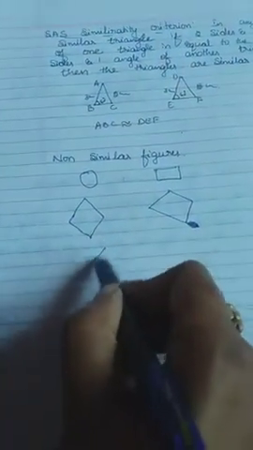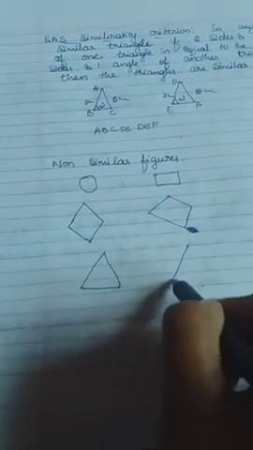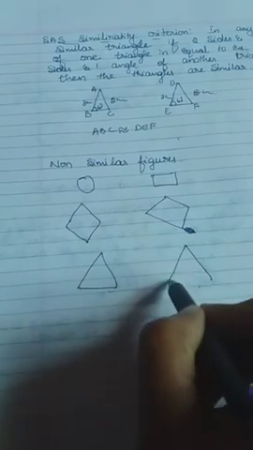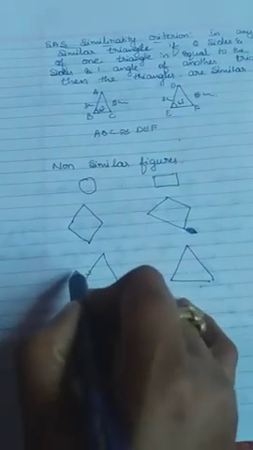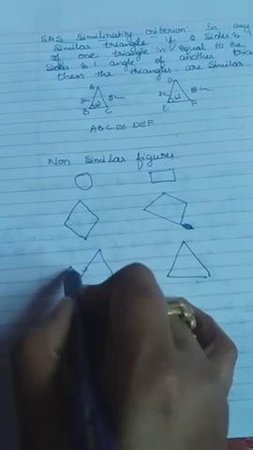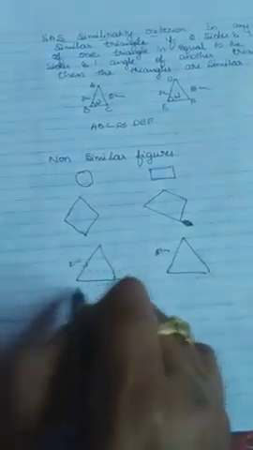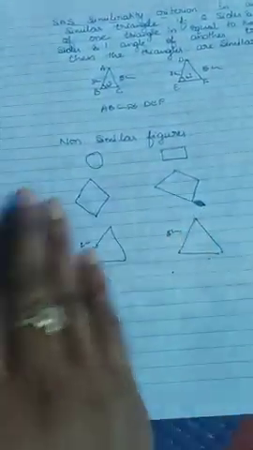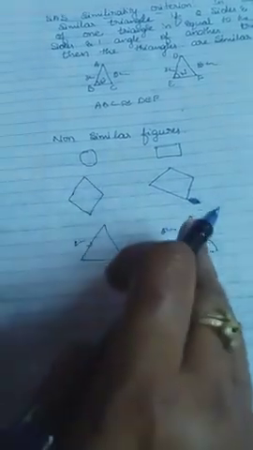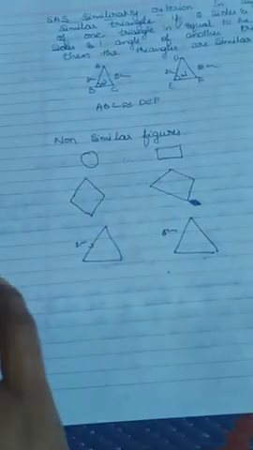Isosceles in the sense, I think you know, two sides and two angles are equal; they are called isosceles. If one side is 2 centimeter and another is 5 centimeter, then they are not called similar. Two isosceles triangles with different angle measurement or different side measurement are also called non-similar. Okay, so keep learning up to this.